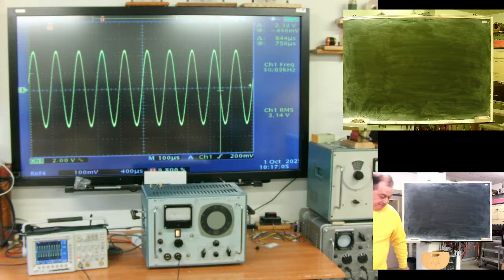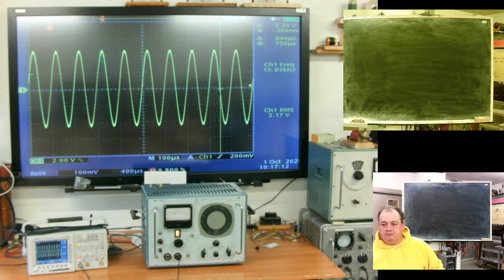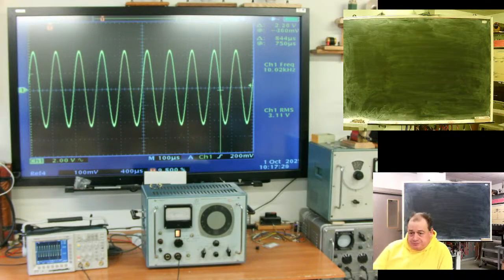What's here? Couple of objects. I have a small demo here. Oh, what I get? Generator.